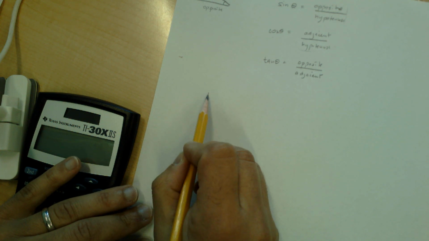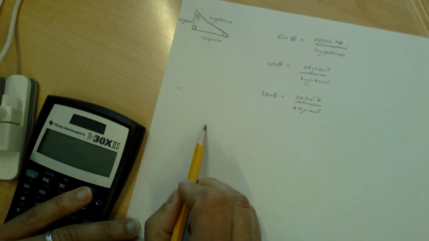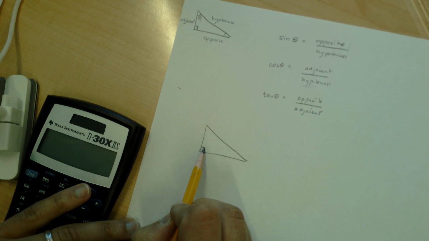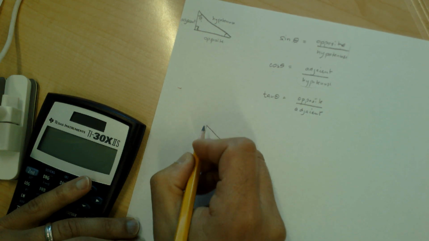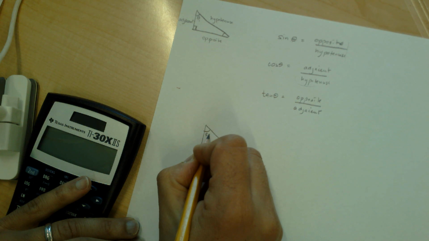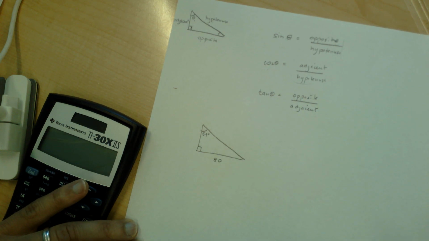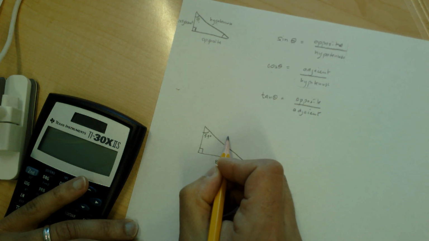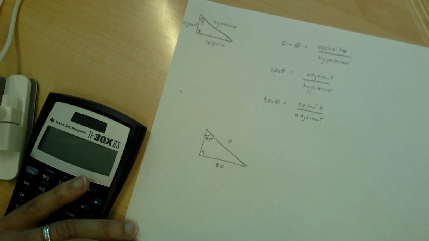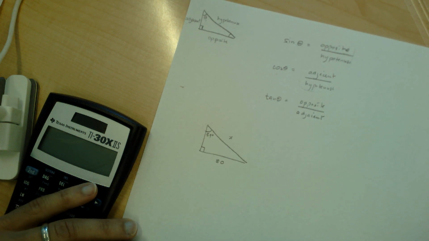So let's say I've been given this right triangle, okay, and I'm told that this angle here is 59 degrees, and I'm also told that this side here is 80. And I'm asked to find this length here, which has been called x. All right, here are the steps I need to follow.